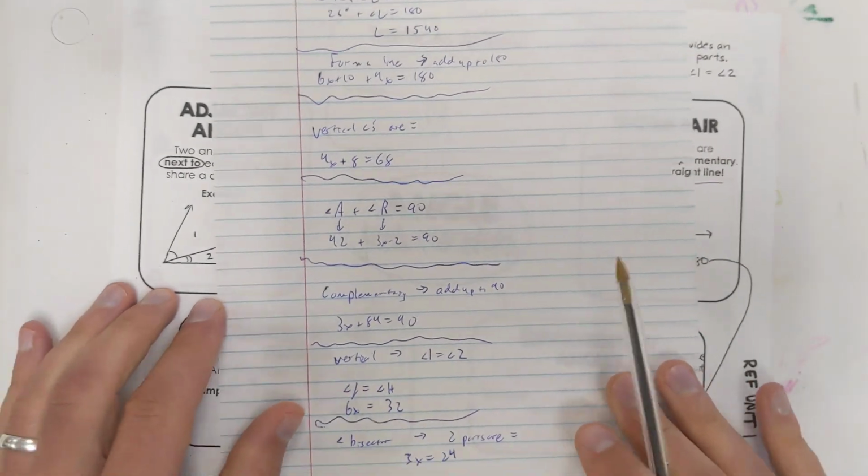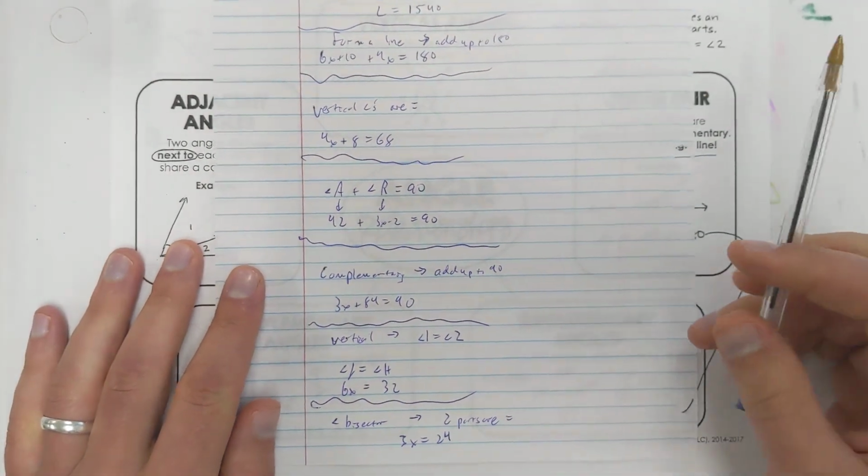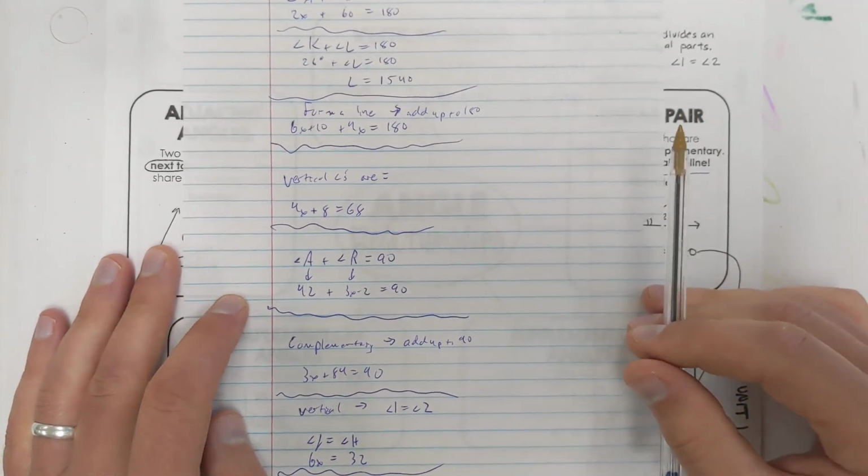So this is how you set up the problems on your homework for tonight.